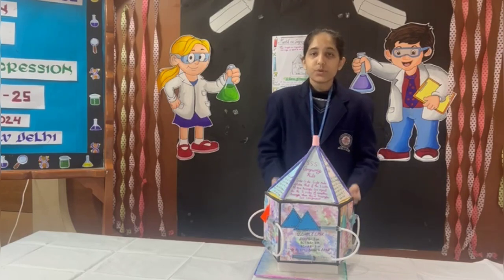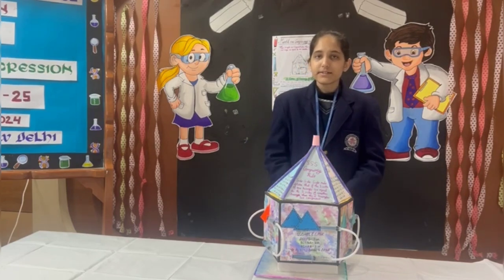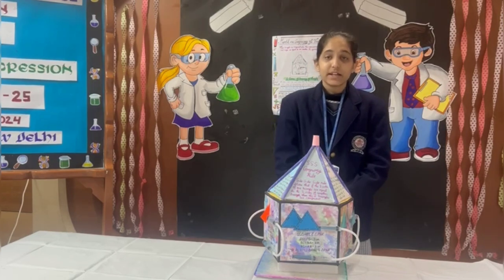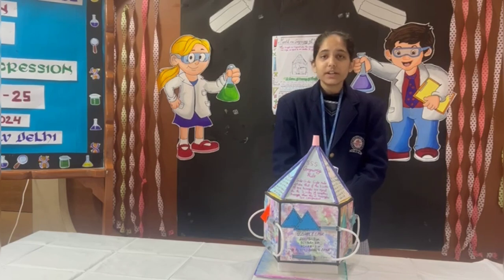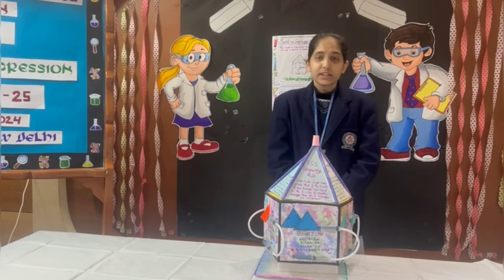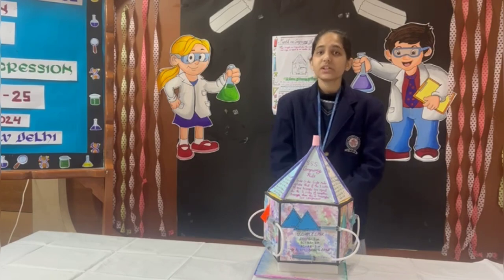Now I will tell you what is congruency of triangles. Congruent triangles are those triangles that are identical in shape and size. They have their corresponding sides and angles equal to one another and can cover each other completely when one is placed over another. The use of congruency of triangles is of great importance in the field of engineering and architecture.